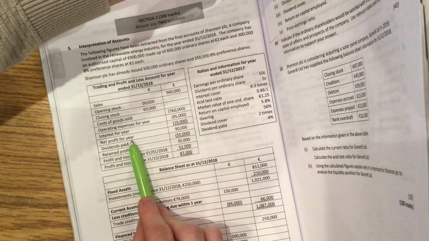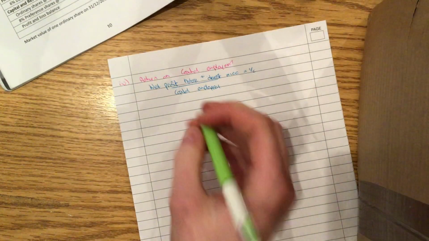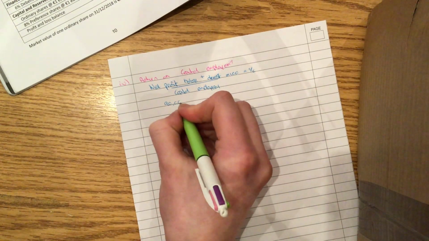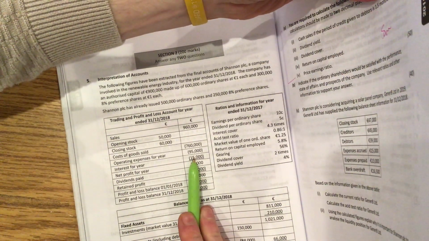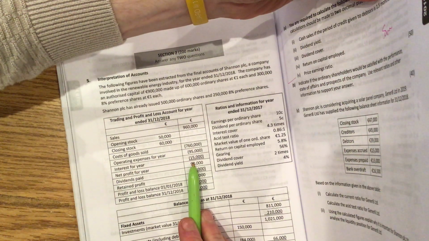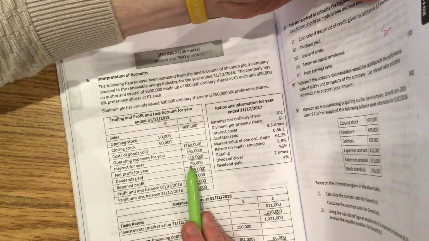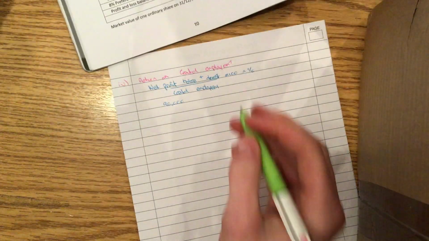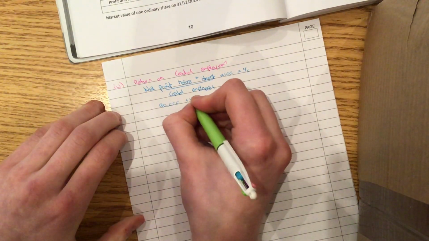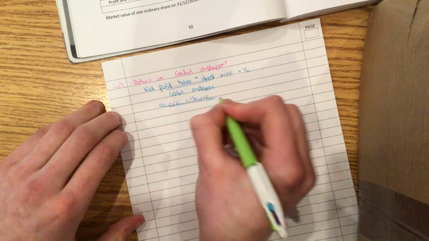Net profit here is 90,000 euros. That figure is after interest. Where's my interest? Here. I need to add on the interest. Obviously, to get my net profit, I need to take away my interest, but the formula is net profit and interest, plus 15,000, all over capital employed.